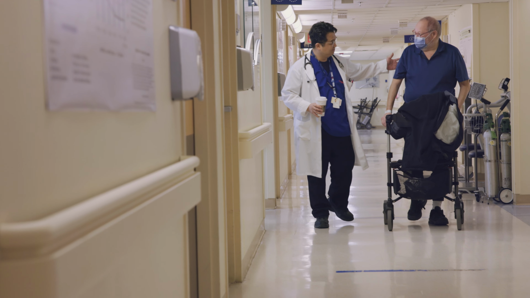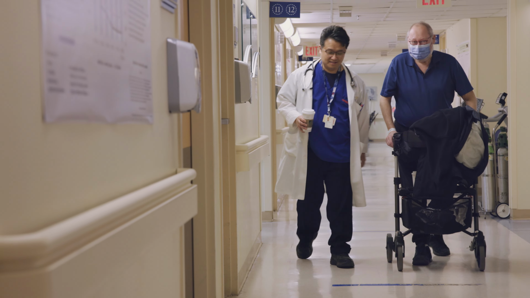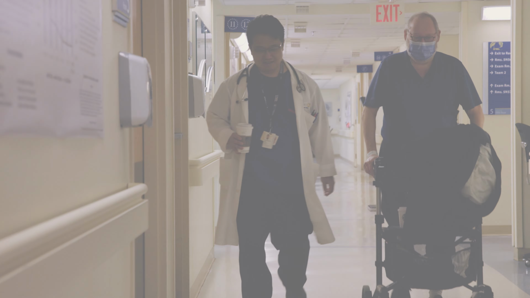This intervention reduced the risk of death or cardiovascular hospitalizations by 12%, which was statistically significant.